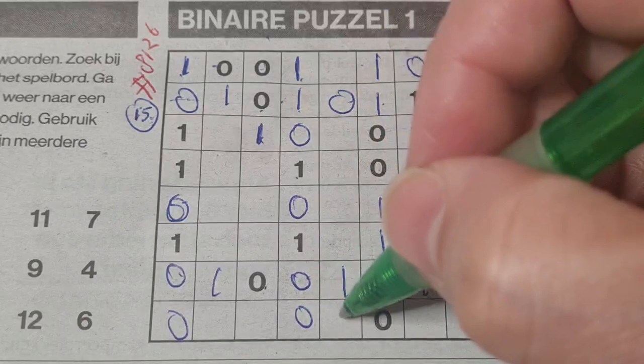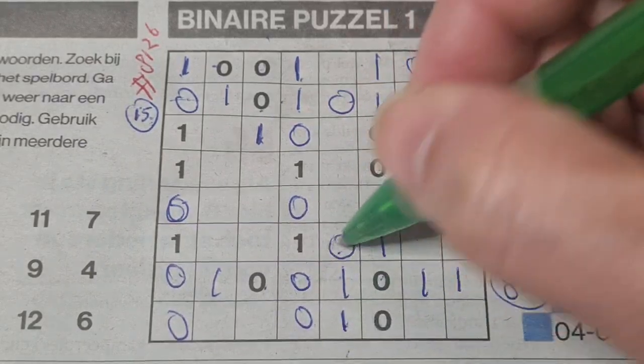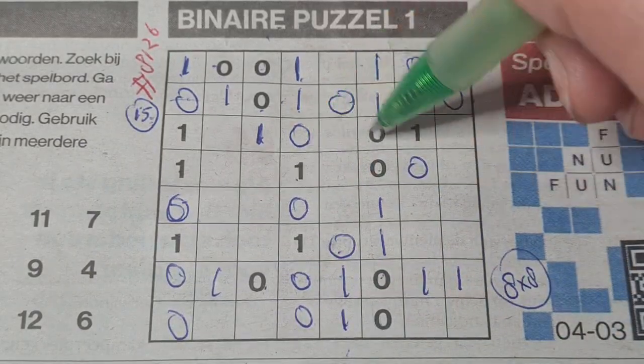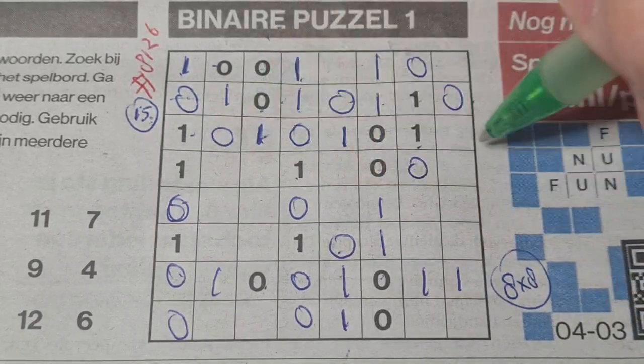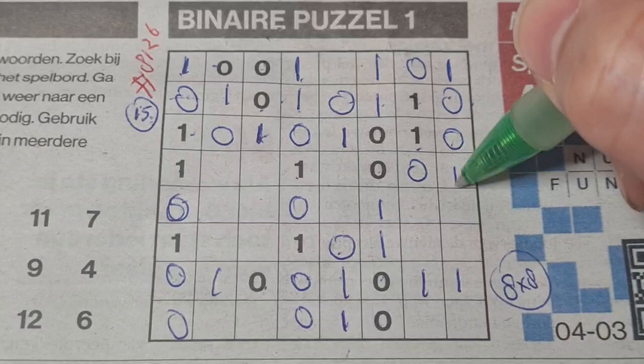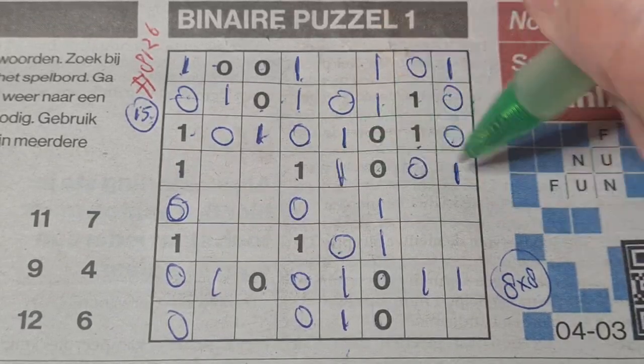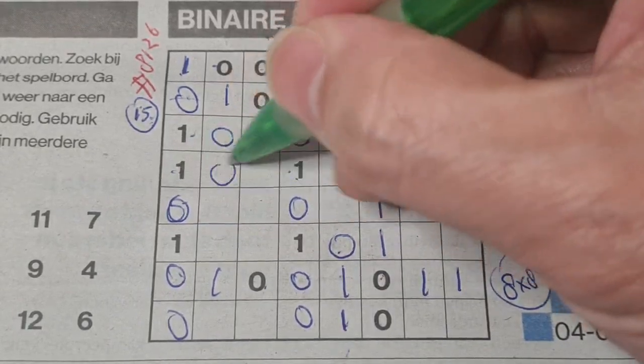Then between 2 O's comes in 1. Double one, here no, there no. Between 2 O's comes in 1. 1, 2, 3, 4 ones, so the rest are O's. Double O, here one, there one. Double O, here one, there one. 4 ones we have here, so the rest are O's.